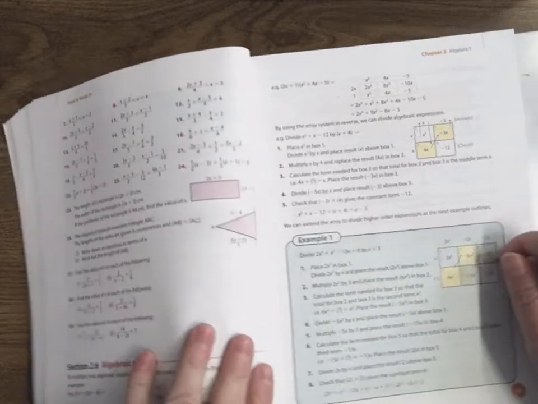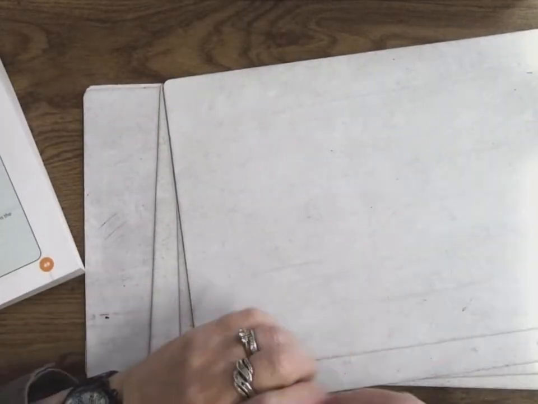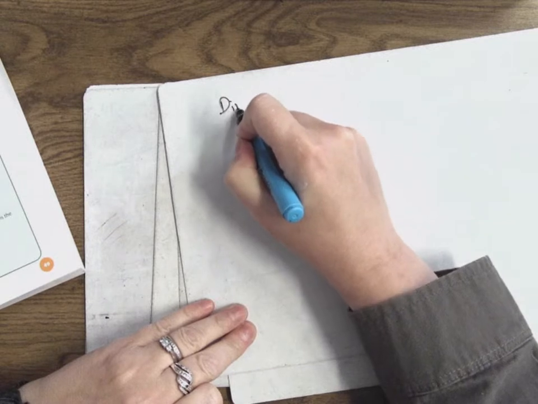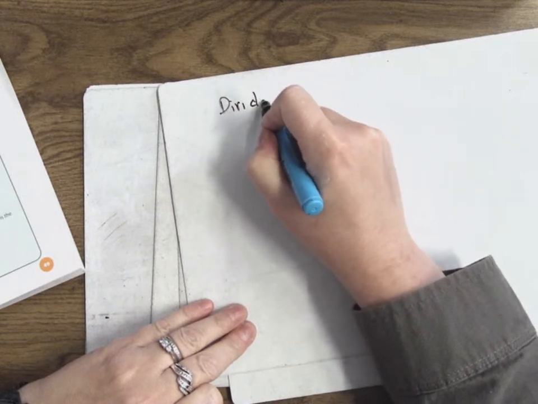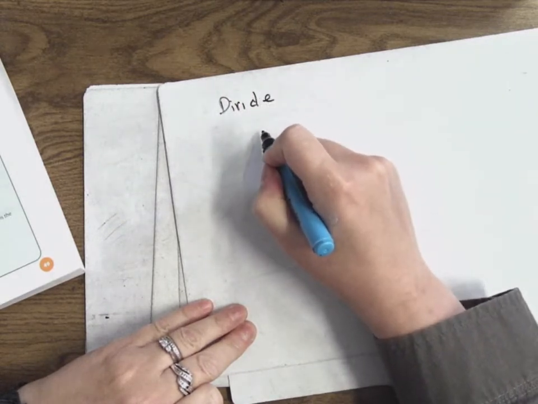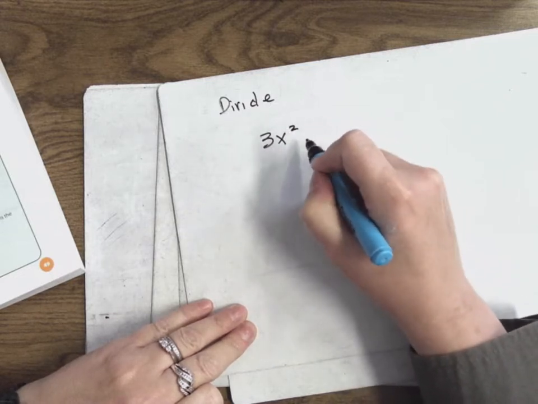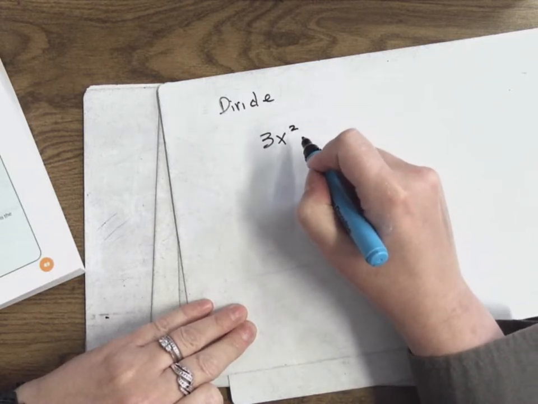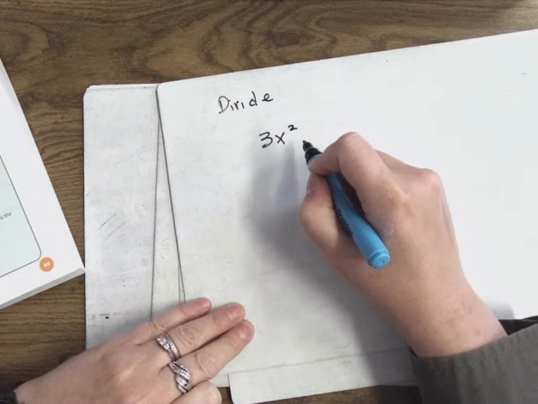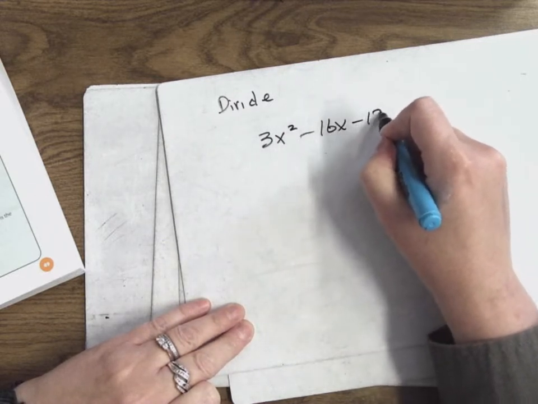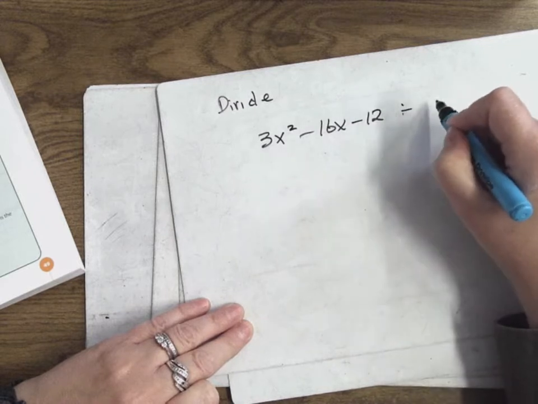Okay, algebraic division, here we go. Right, so we're going to divide, I'll start easy. 3x squared minus 16x minus 12 divided by x minus 6.